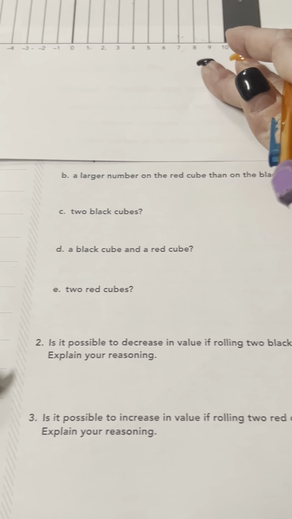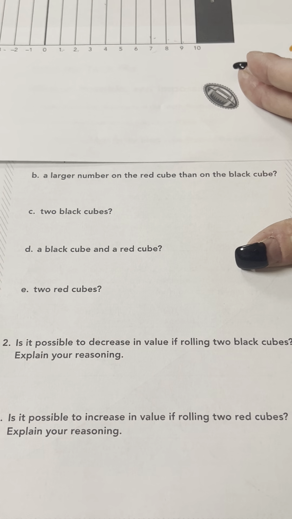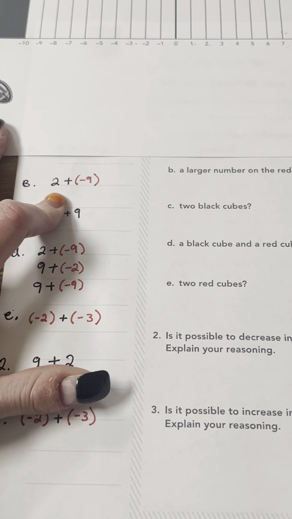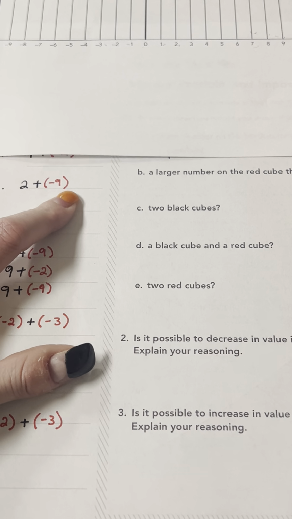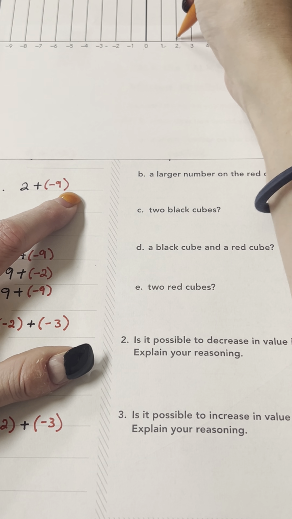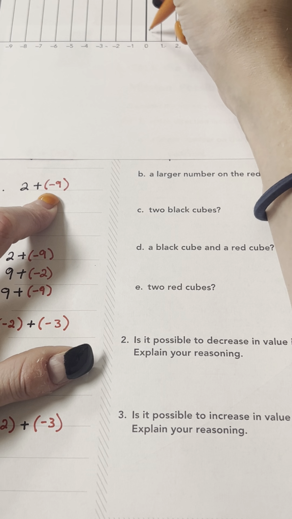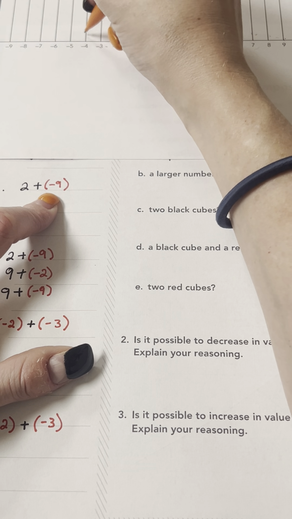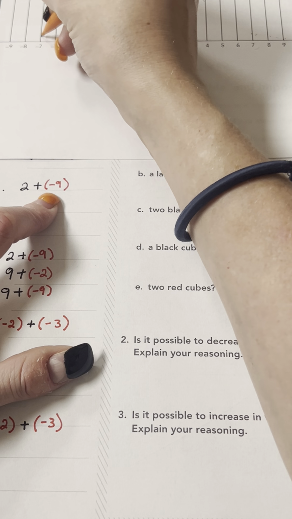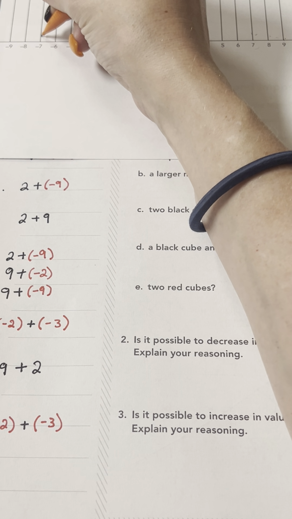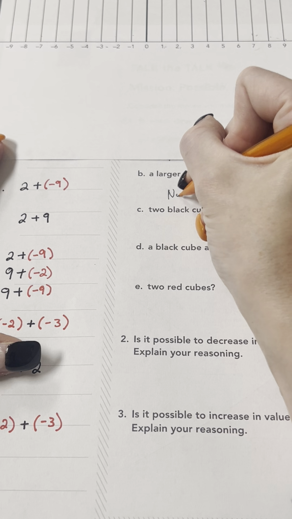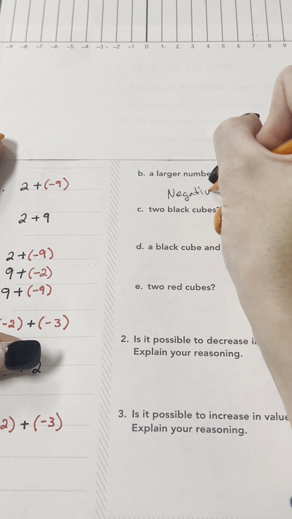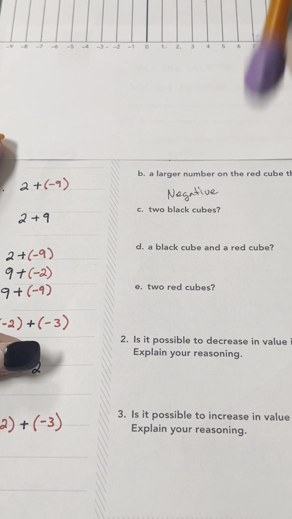A larger number on the red cube than on the black cube. So if we had +2, -9, so if we started at +2, -9, 1, 2, 3, 4, 5, 6, 7, 8, 9. We would be going backwards, which would be negative. So B would be negative. That would be the direction we would move. We would be in the negative.